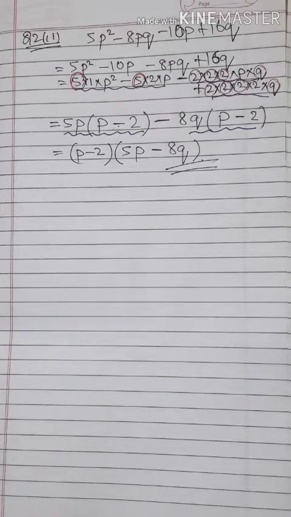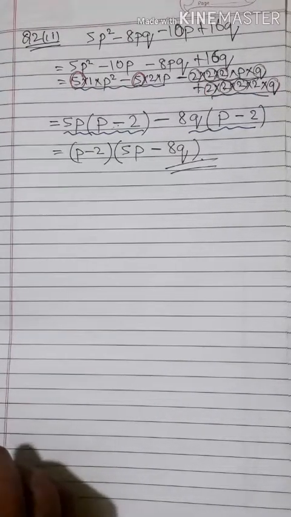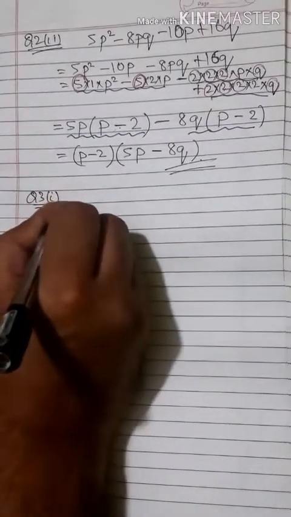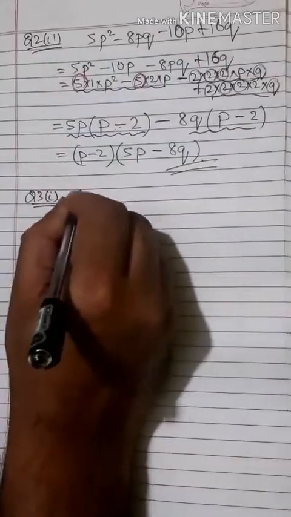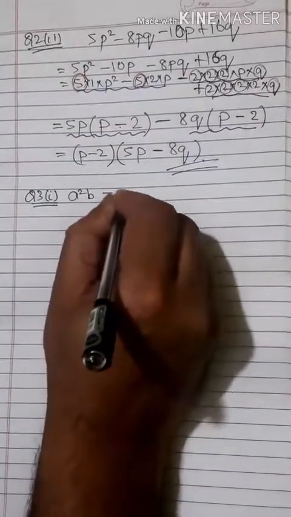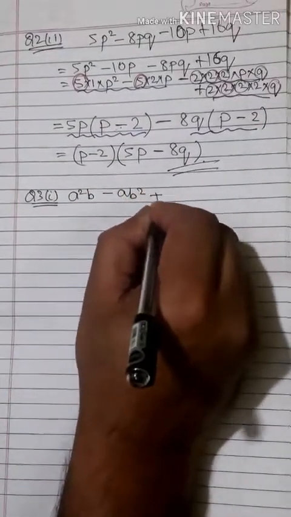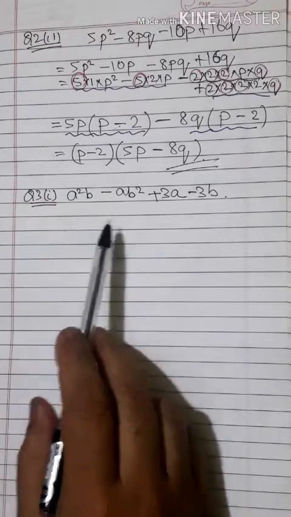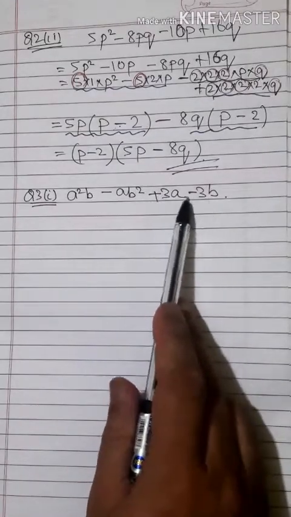Right. Now let us take one more example. Question number 3, Roman 1. The question reads as a square b minus ab square plus 3a minus 3b. Now is there a need of reshuffling the terms? I believe there is no need to reshuffle the terms, because the 3 and the 3 are already together. So no need to shuffle the terms, we just need to group them.